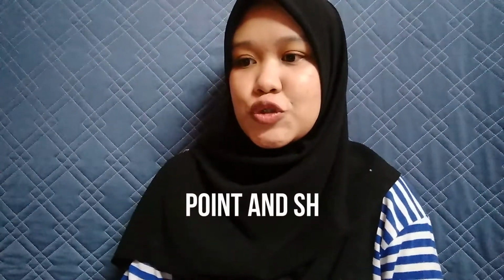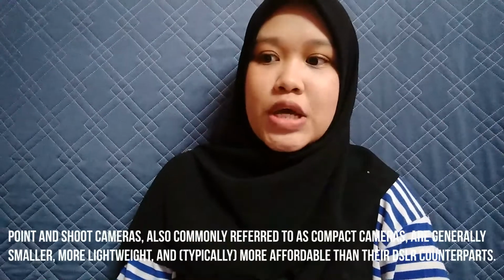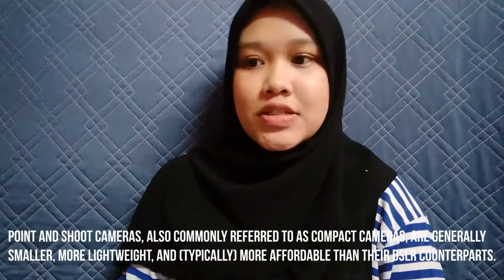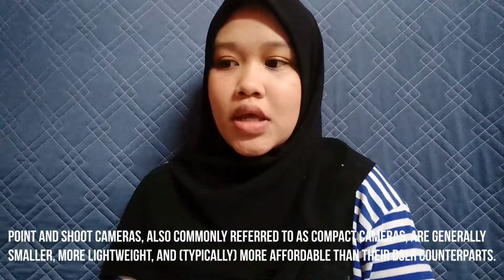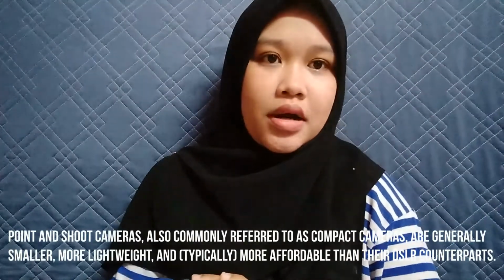Okay, for the first camera, which is point and shoot camera. Point and shoot cameras, also commonly referred to as compact cameras, are generally smaller, more lightweight, and typically more affordable than DSLR counterparts. So there are advantages for this camera, which is compact size, low weight, and automatic functions.